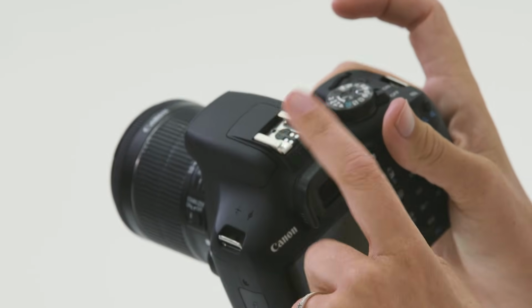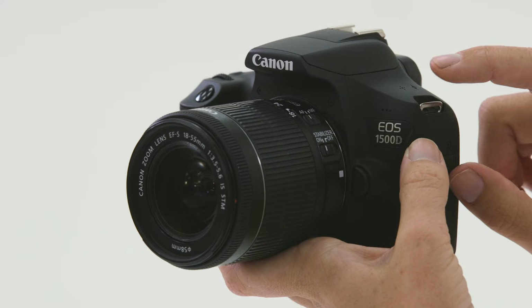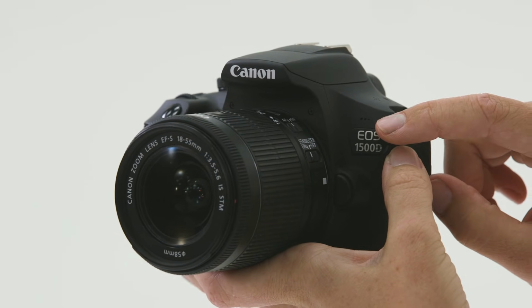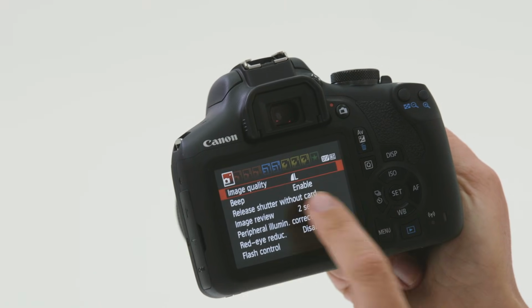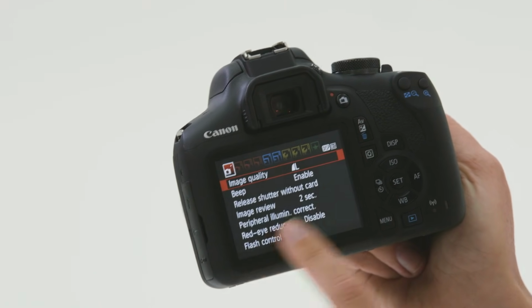On top of the camera here, you have the hot shoe. The hot shoe is a really great way of attaching accessories to the camera. For example, a microphone or maybe a flash. The camera also does have a built-in speaker and microphone built into the camera here. On the back of the camera, you'll notice the menu button. This is a really quick way to access some of the more in-depth features that the camera has within its menu system.